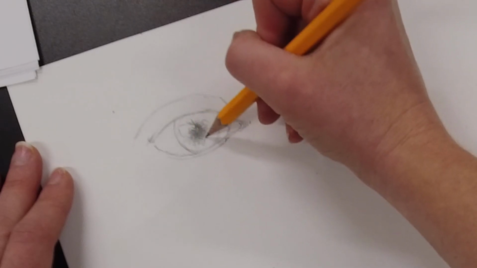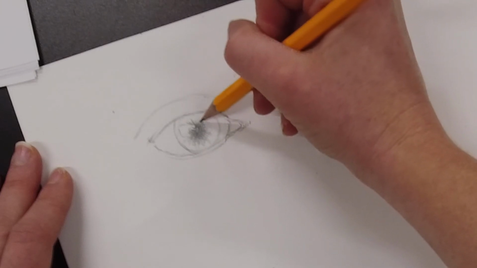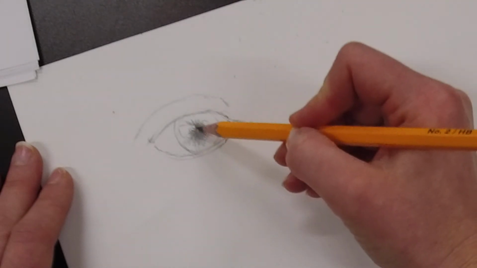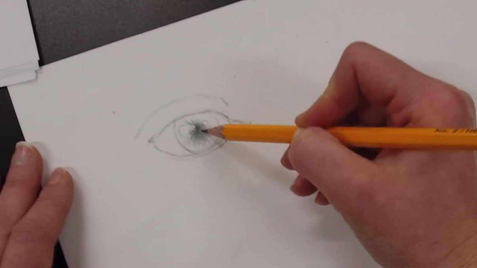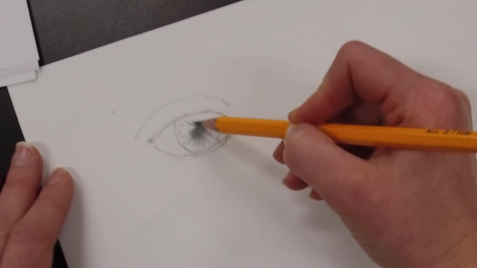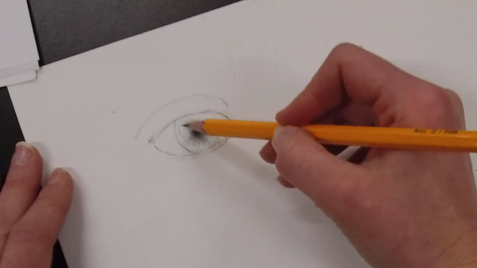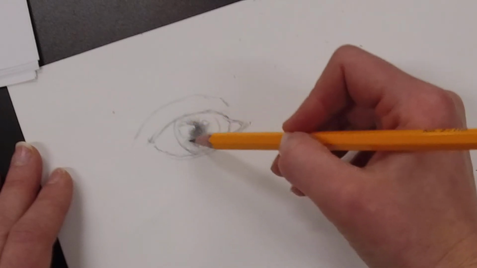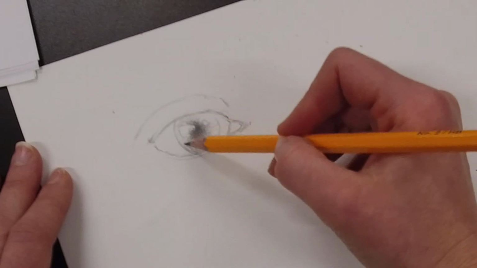Because your transition from the pupil to the iris is not as harsh of a line as what most people tend to think. So what we want to do is make sure that it's a bit of a gradual transition. And then we can darken up that center part of the pupil here. And then continue that starburst pattern, again radiating out from that darkest part, avoiding the highlights, and just filling in the majority of the iris there until we get all the way to the outer edge, and we're drawing very lightly at this point.